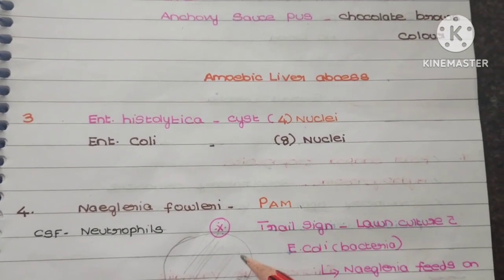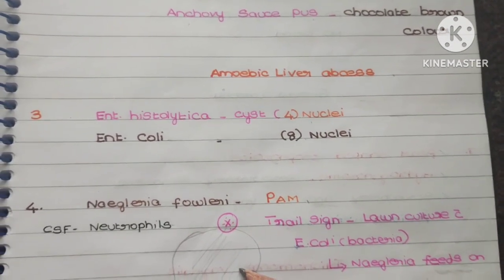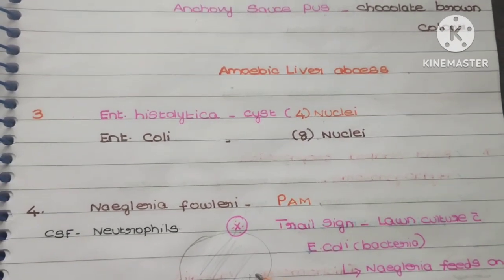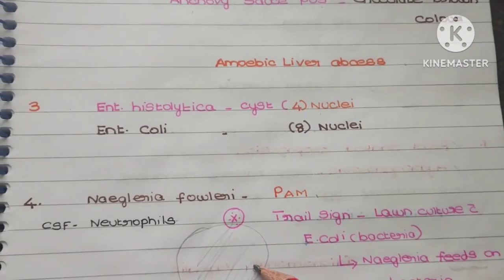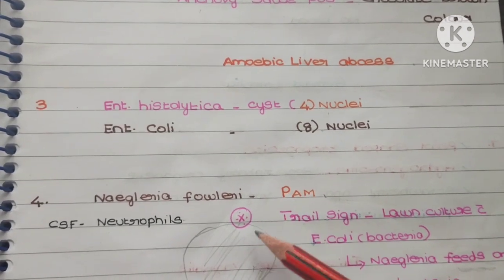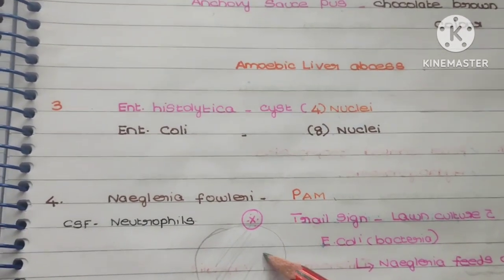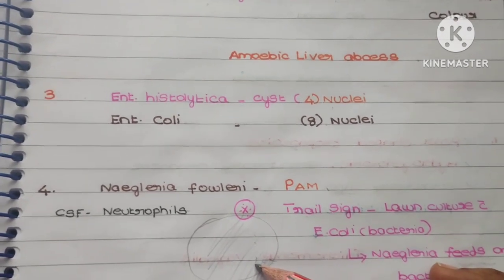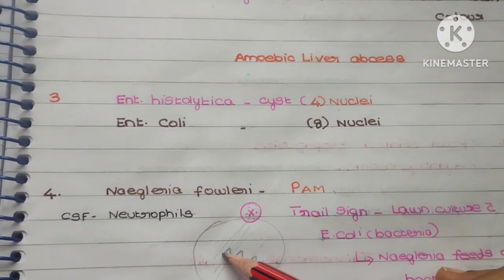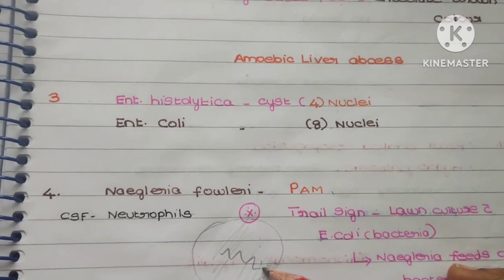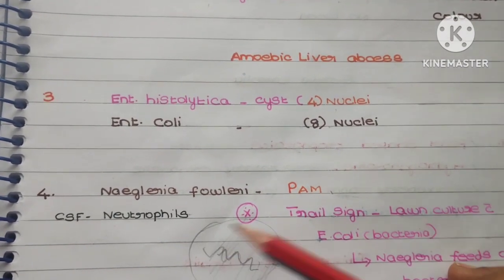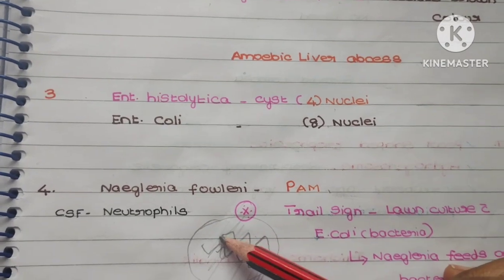Then you will be adding a sample. If Naegleria is present in the sample, it starts feeding on the E. coli bacteria present in the lawn culture. So you can make a trail, that is a way-like pathway. Wherever Naegleria fowleri feeds on the E. coli, you can make out a sign, that is called the trail sign.